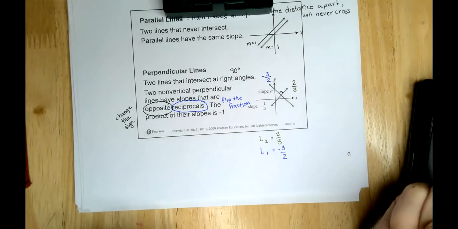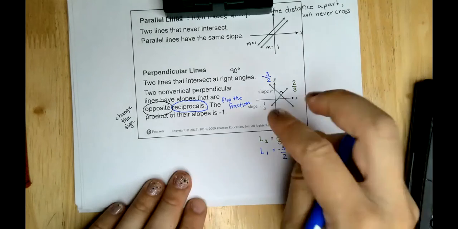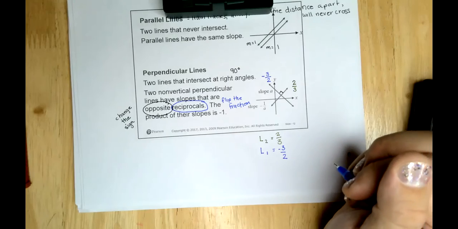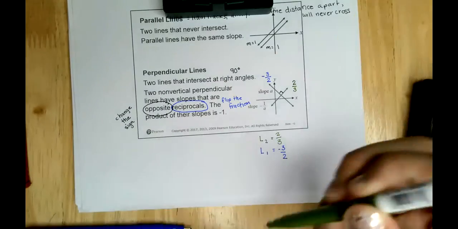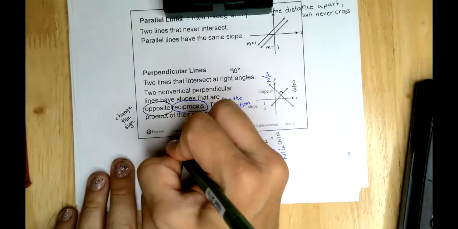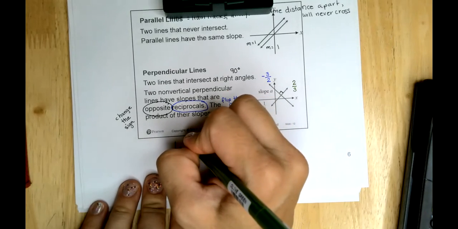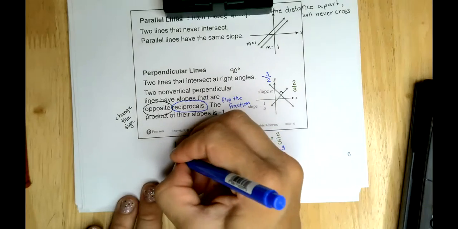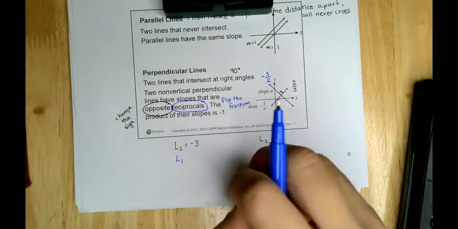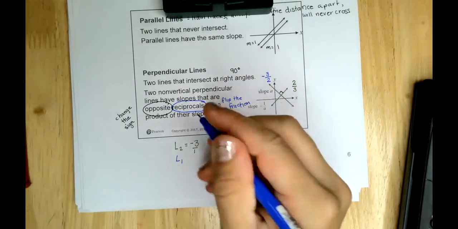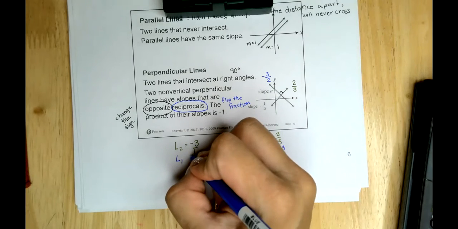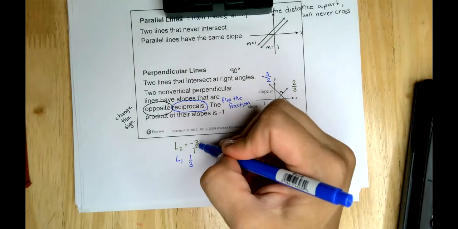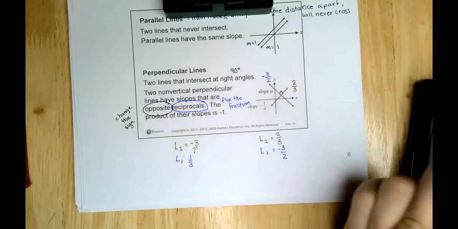Even if it's just a whole number, you just put a 1 under it to make it into a fraction. So maybe L2 has a slope of -3. So L1, -3, I can turn into a fraction by putting it over 1. So L1 will have a slope of 1/3, because it went from negative to positive, and it went from 3 to 1/3.